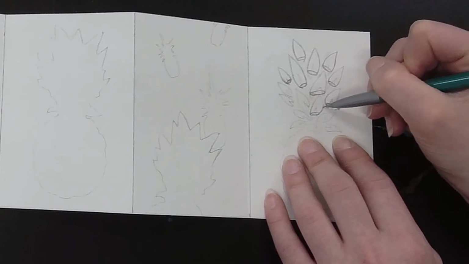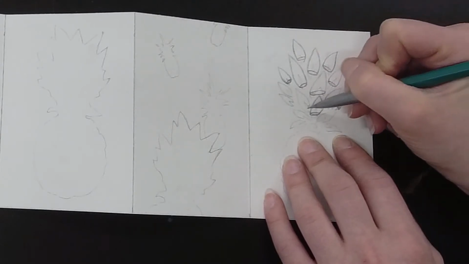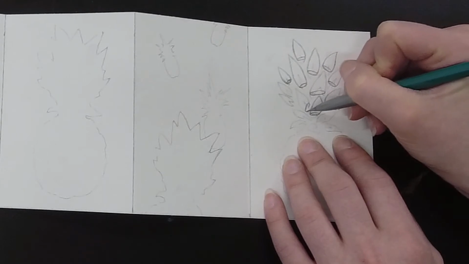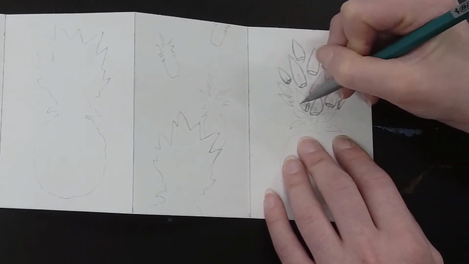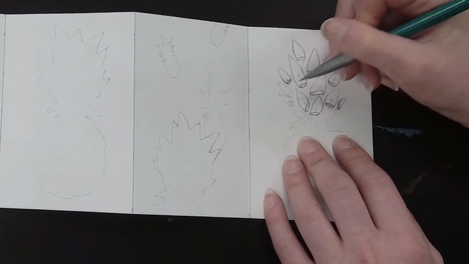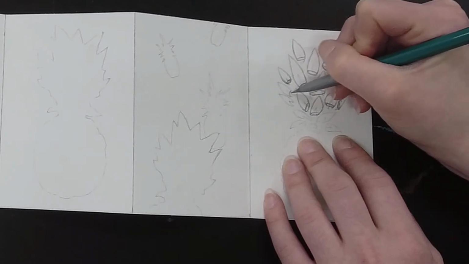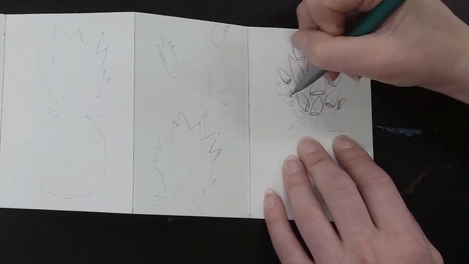So once I get all of my forms, or all of my leaves turned into forms, I should say, the next thing I'm going to do is just erase some of those lines that I no longer need anymore, which were from the actual leaves.